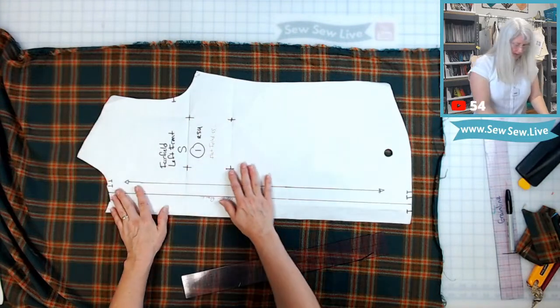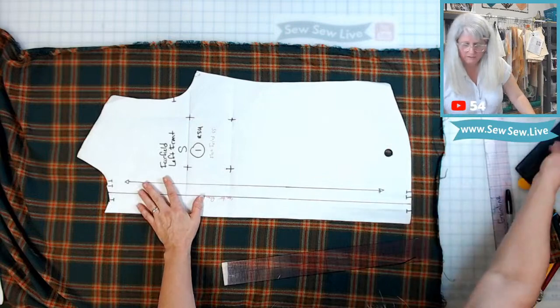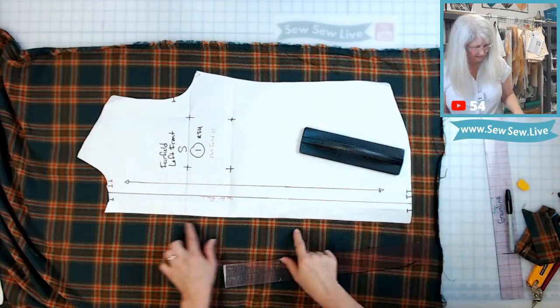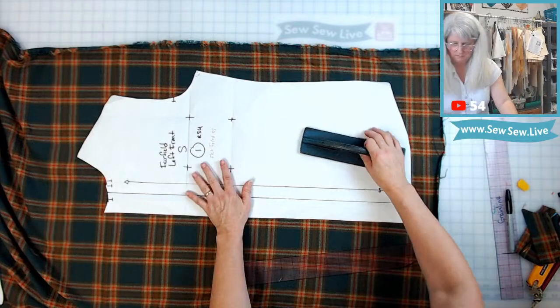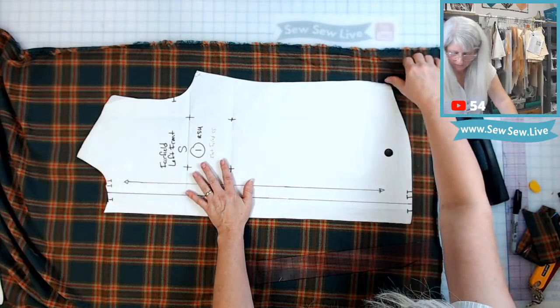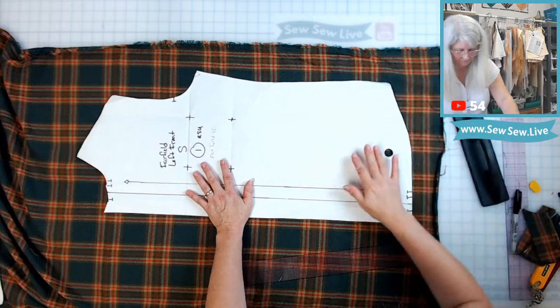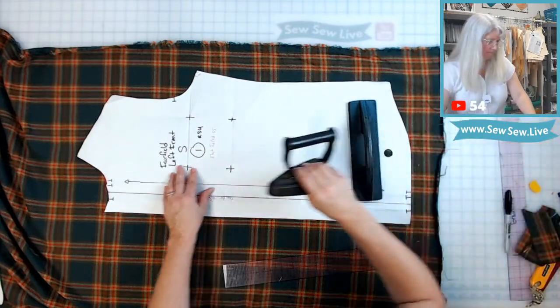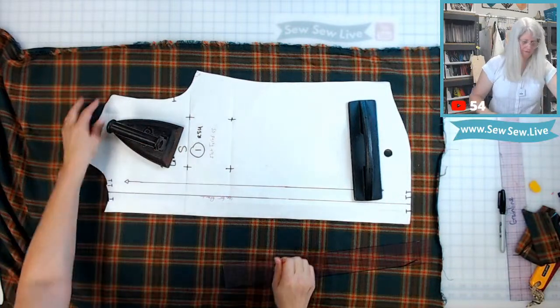I'm not too worried about that though. All right, so I feel pretty good about that. I just want to make sure that it's straight, because it doesn't look straight right now. So we're just going to pull this a little bit over here. All right. This is so far away from me.